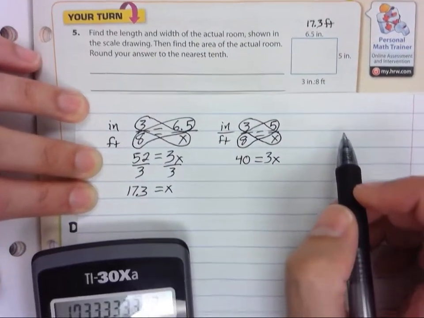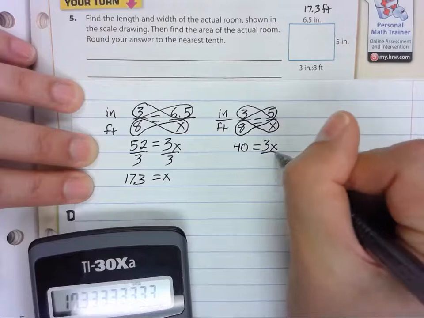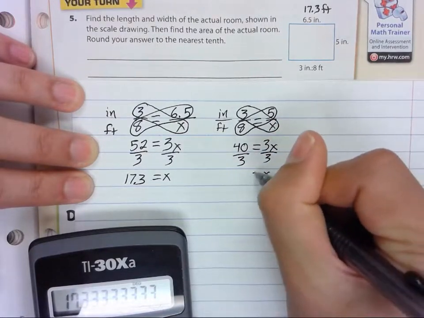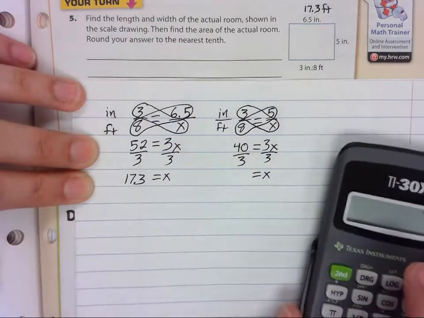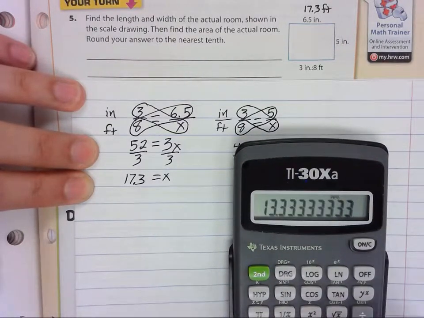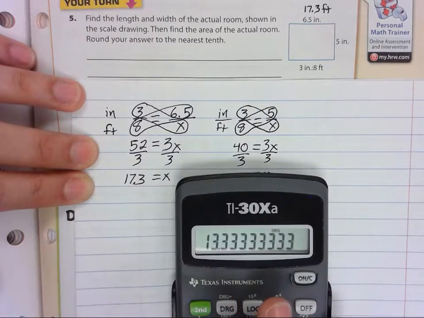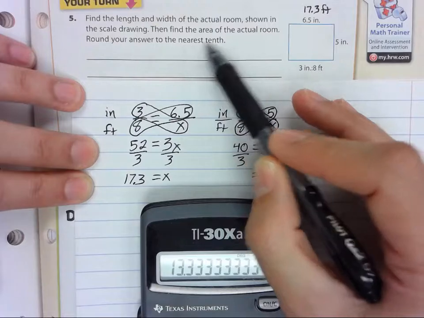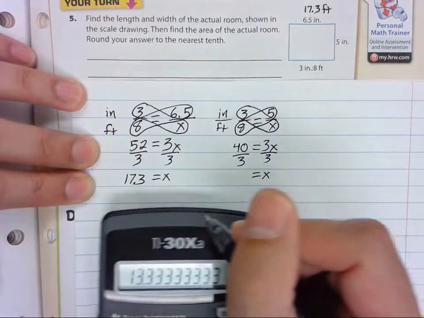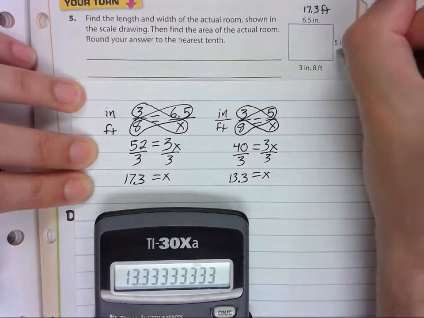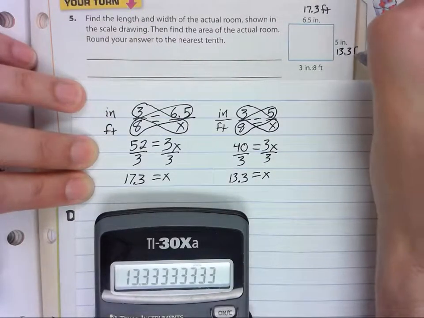Once we cross multiply, now we will divide by 3. And x equals 40 divided by 3, which is 13.33 repeating, but it tells us here that we want to round to the nearest tenth. So 13.3. So this is 13.3 feet.